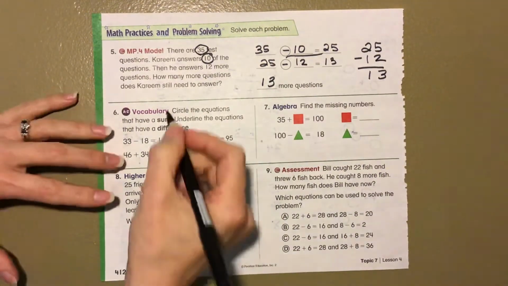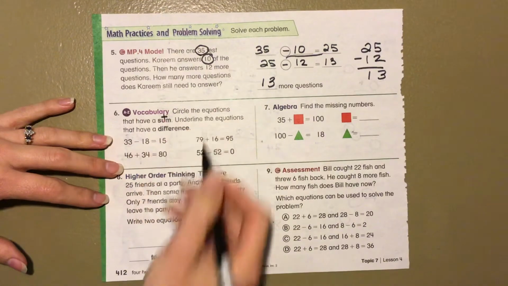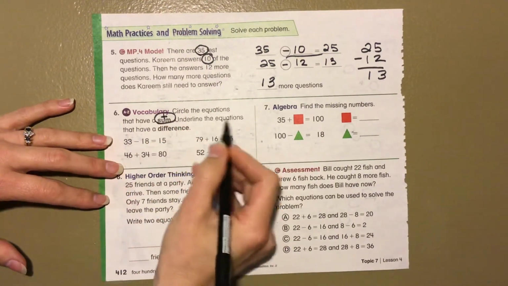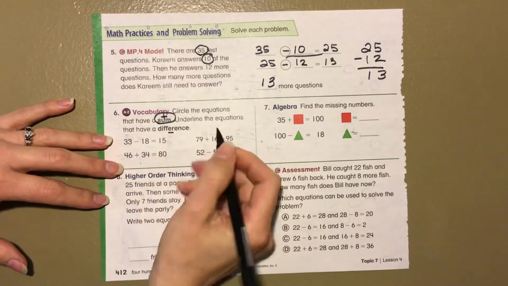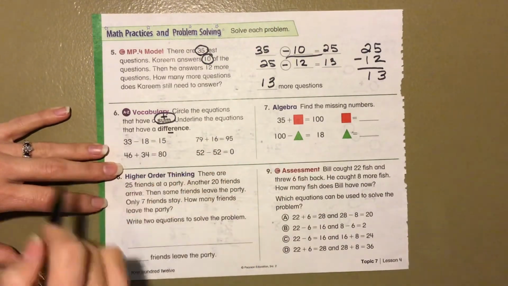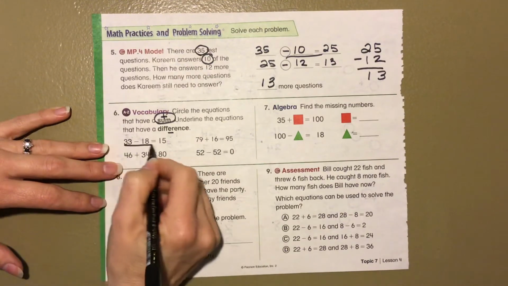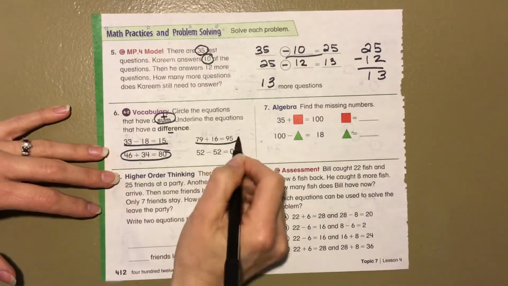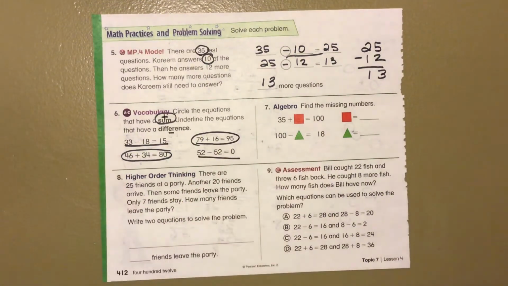All right, circle the equations that have a sum. Remember, we add, we get a sum, and then we're going to circle the addition ones, underline the equations that have a difference. If it's subtract, we underline. So underline, circle, circle, underline. Pretty easy peasy. You guys are experts at this.